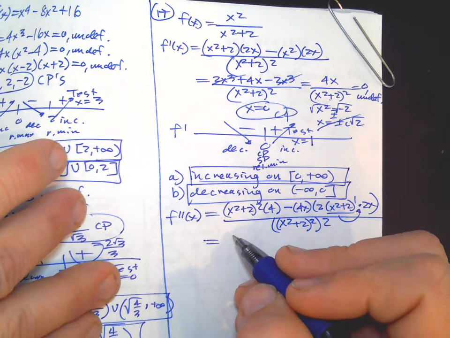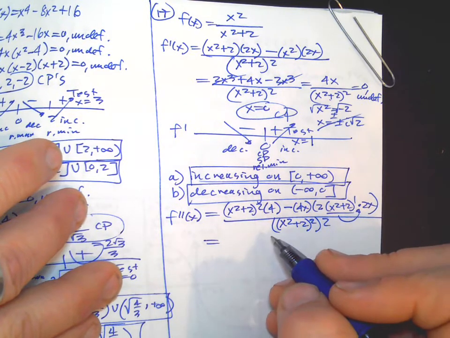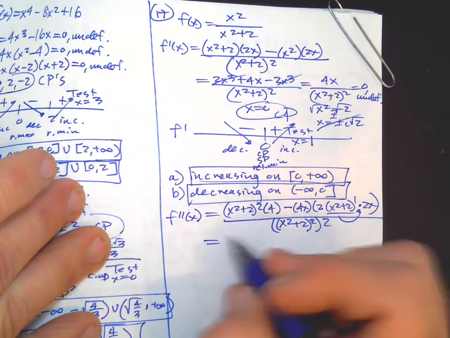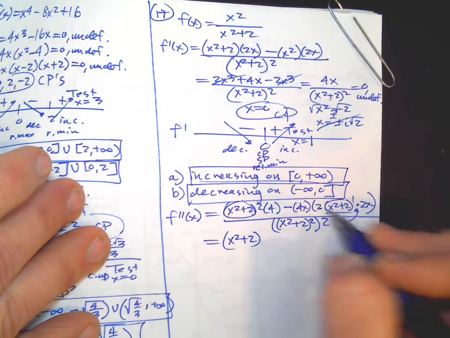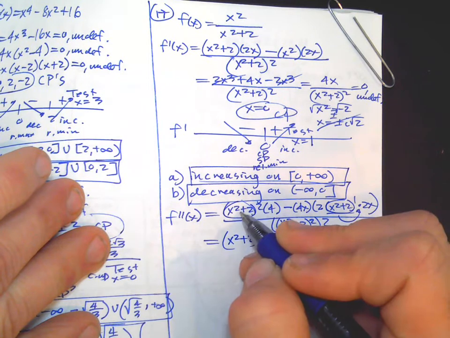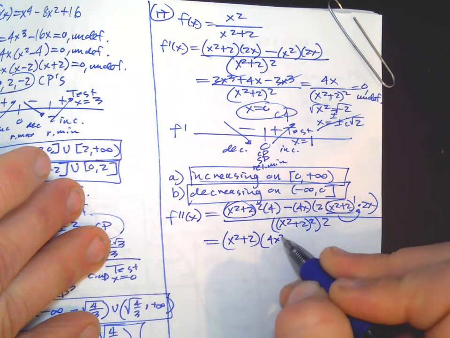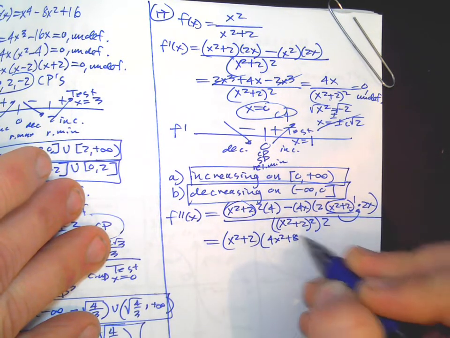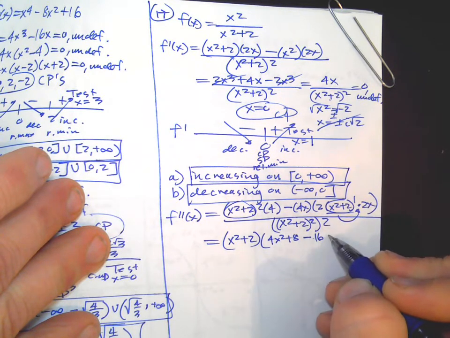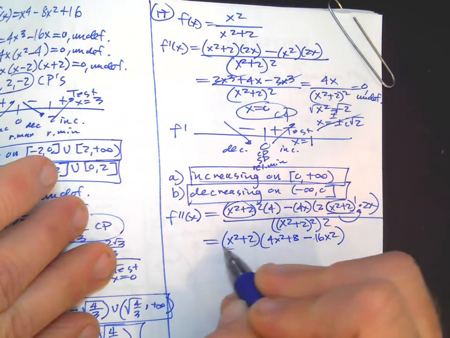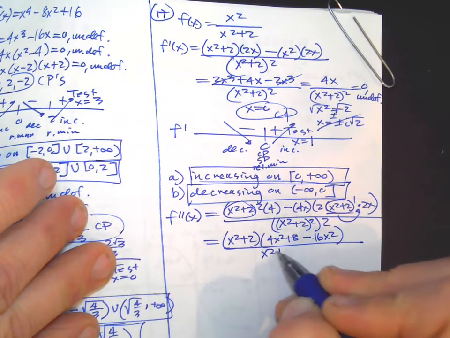Oof. I mean, well, let's start factoring it because I think that might be easier. I see an x squared plus 2 in both of these terms, right? But this one has another one, so it's going to be 4x squared plus 8. And then this one is going to be 2x squared. It's going to be 16x squared left over. So I'm just trying to be smart here.